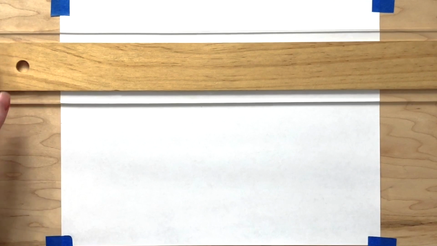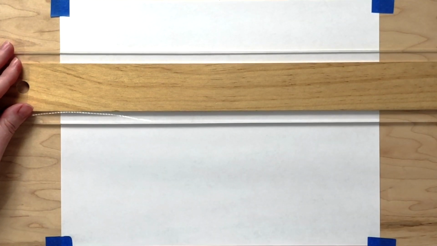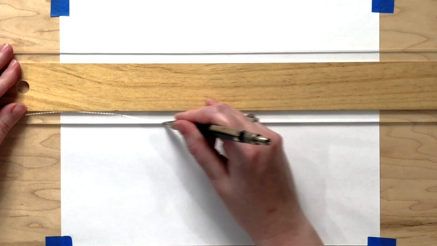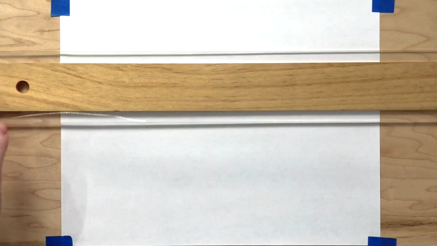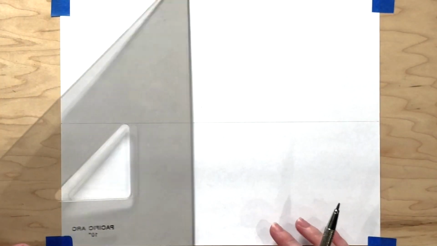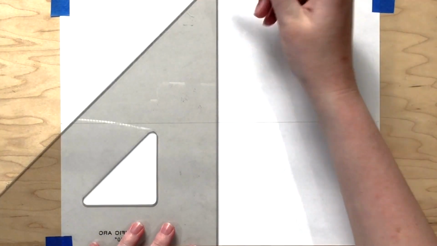To begin, we need to create 4 quadrants so that there is space for our 3 main views. In the middle of your space, start by drawing a horizontal line using your T-square. Next, use the vertical side of your triangle to draw a line that goes both above and below your horizontal line.